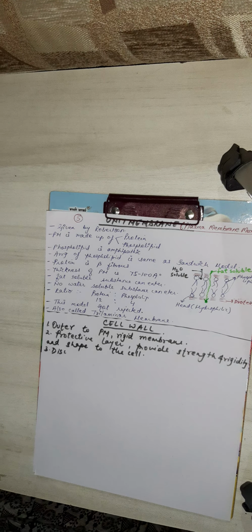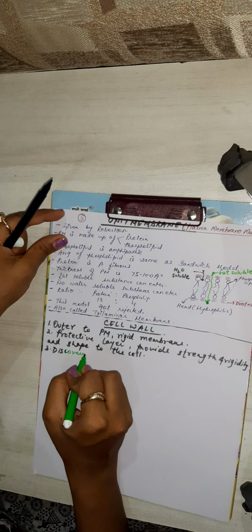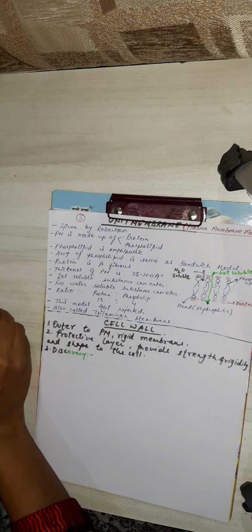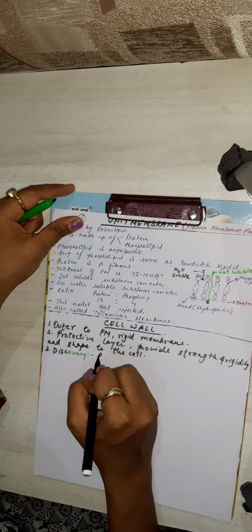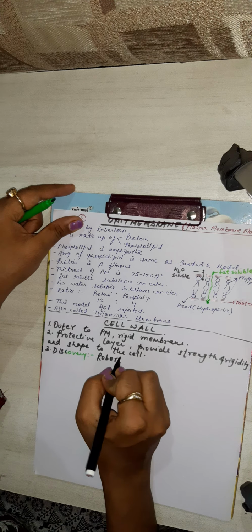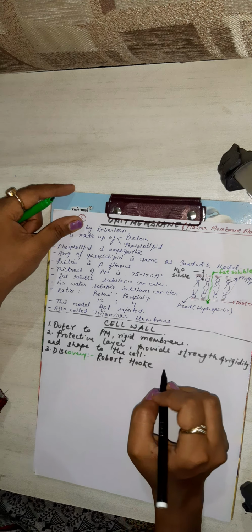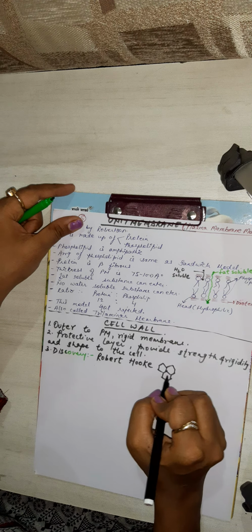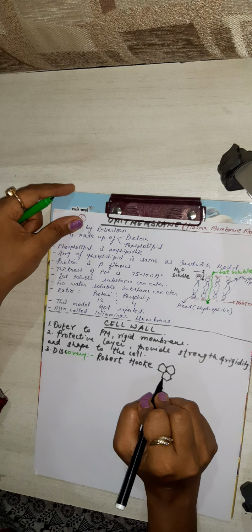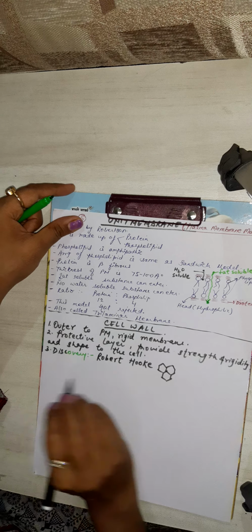Discovery. The cell wall was discovered by Robert Hooke. What did he observe during the discovery of the cell? A hexagonal structure, tightly packed, with lignin deposition. And where is it present?